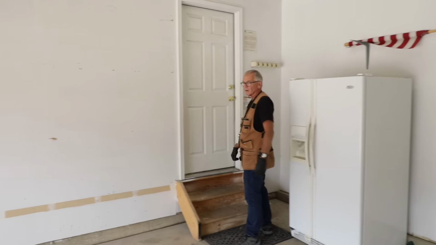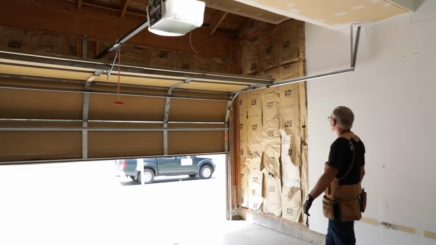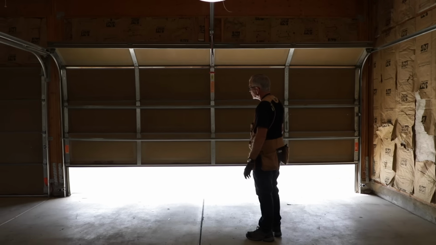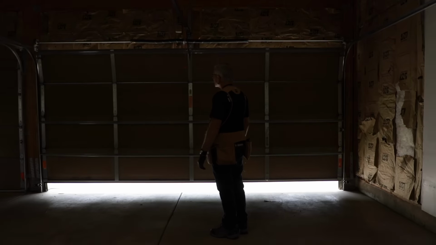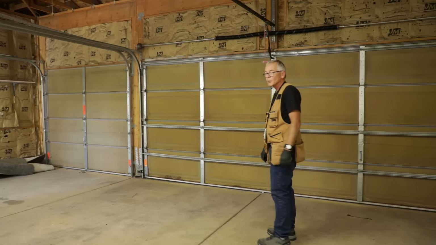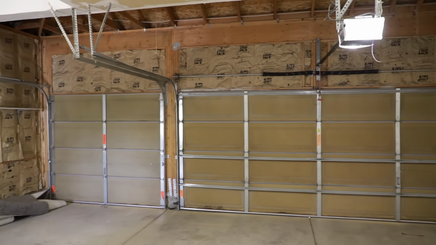So now we're going to go ahead and just shut it all the way. We'll take a look at it. This door is operating very smoothly. I don't think we have any issues on these vehicle doors.